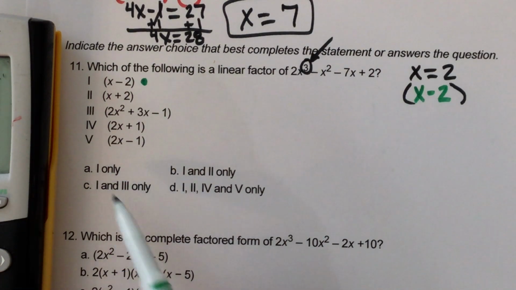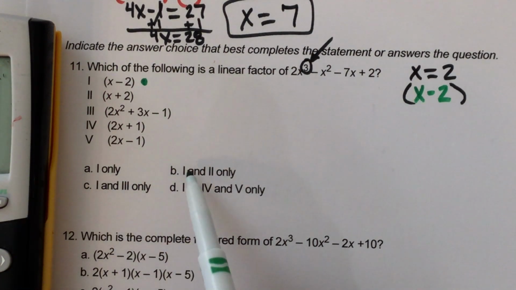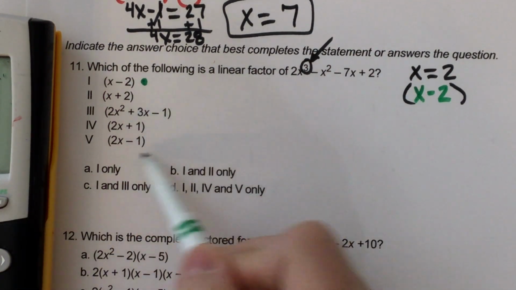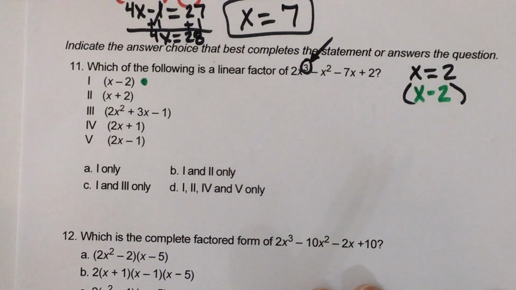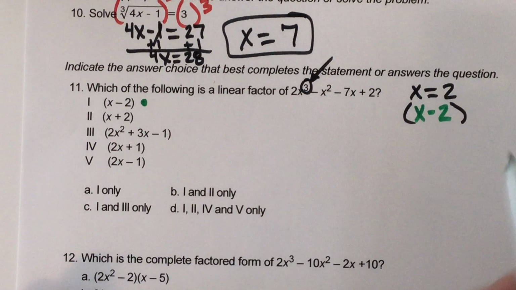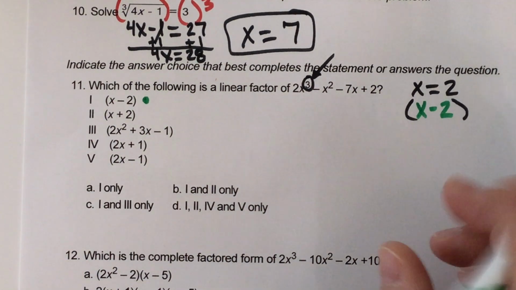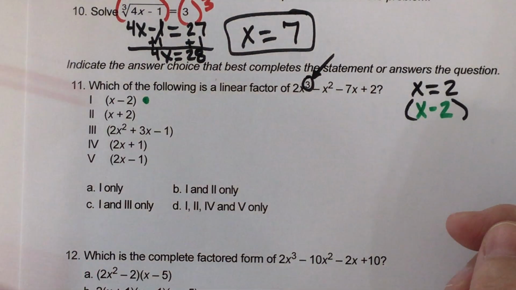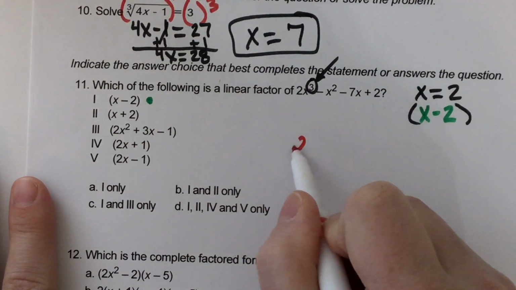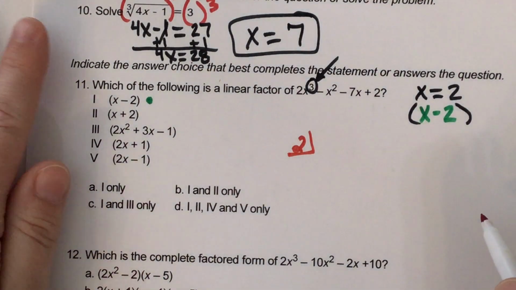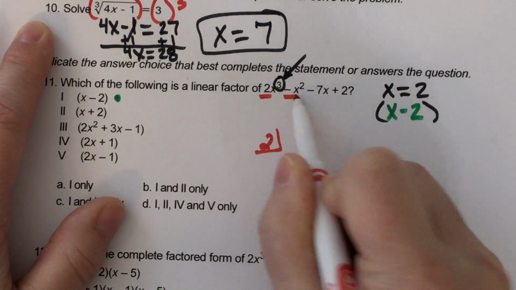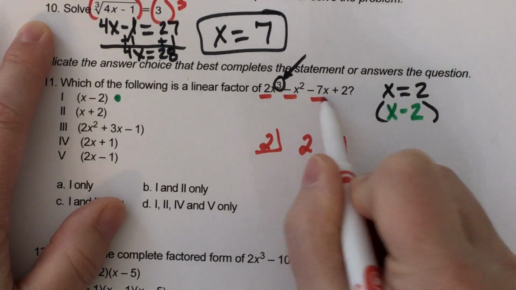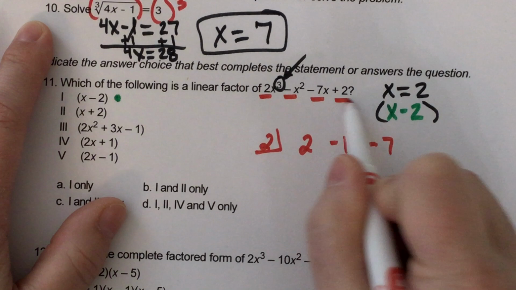So this says something about 1. Okay, so now I need to see if these others are factors or not. So I'm going to have to work it. All right, since I know that 2 is a 0, I'm going to put 2 in my box. First, you put the 0 in the box. Pull down the coefficients, drop, drop, drop. So I've got a 2, a -1, a -7, and a 2.